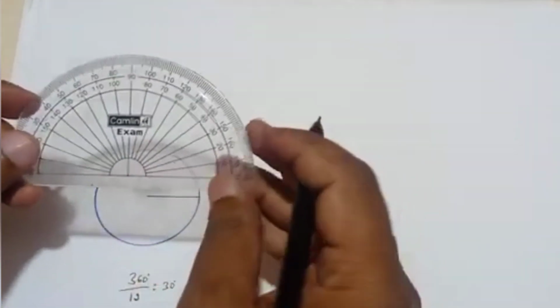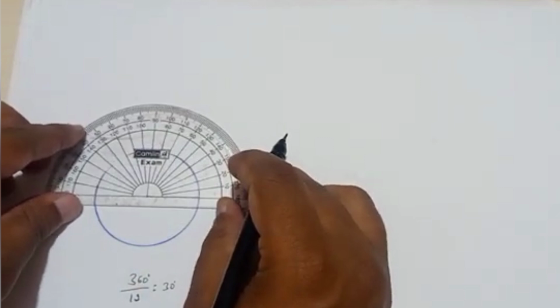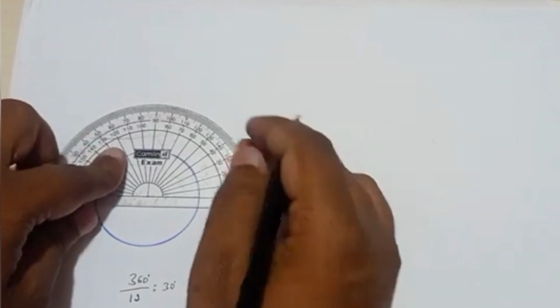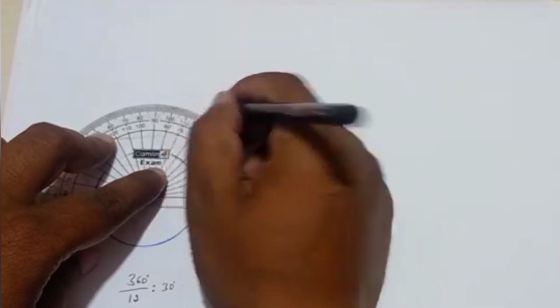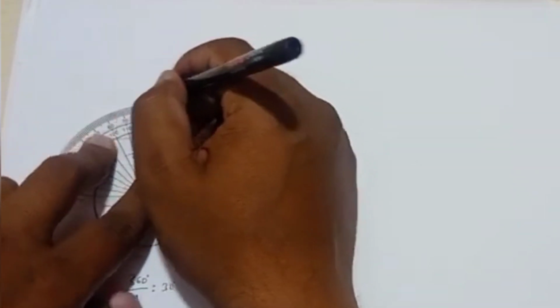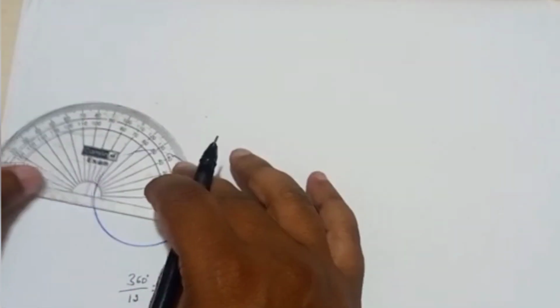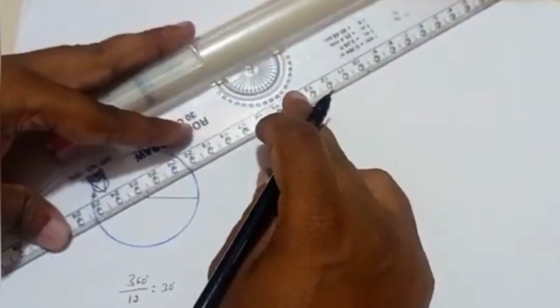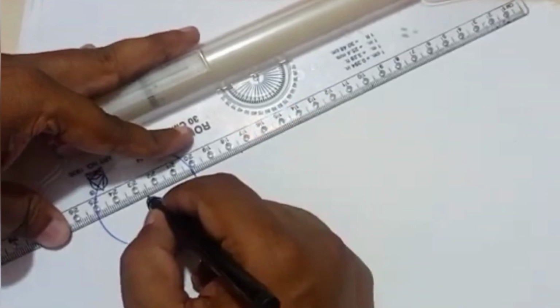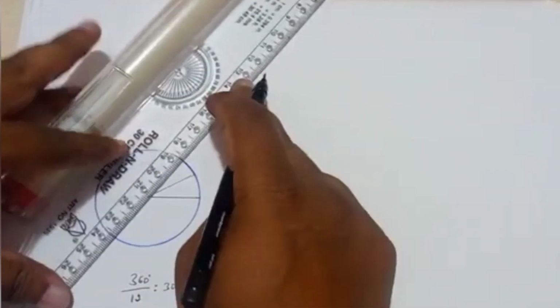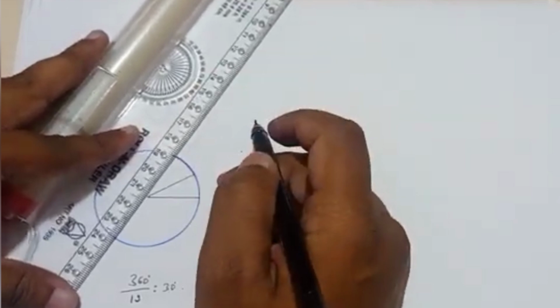I'll use this protractor. Mark angles 30, 60, 90, 120, 150. Then using the scale, I can draw the lines at 30-degree differences.